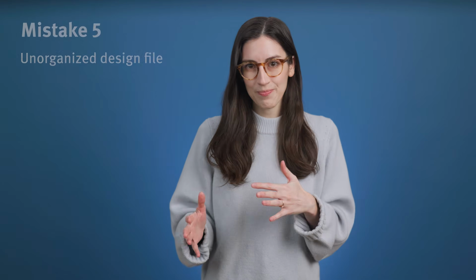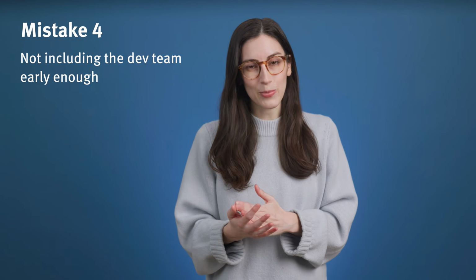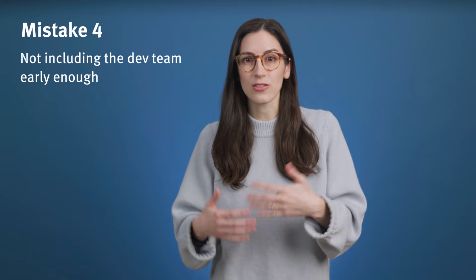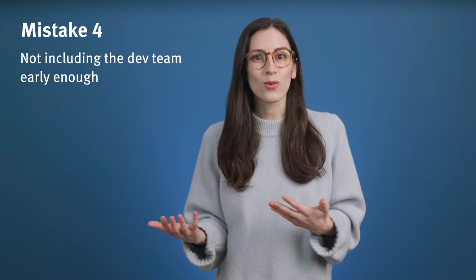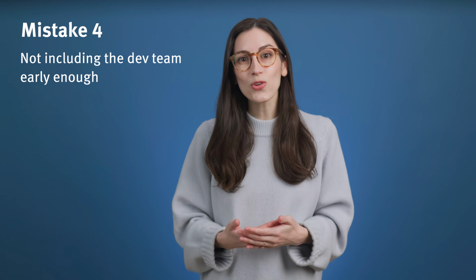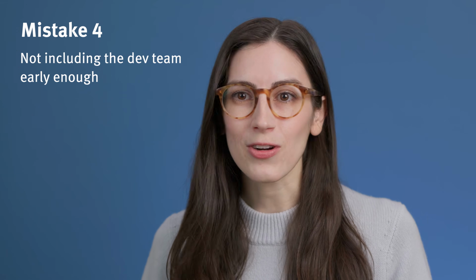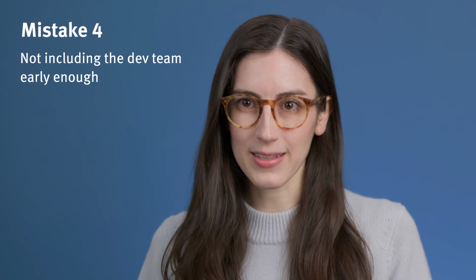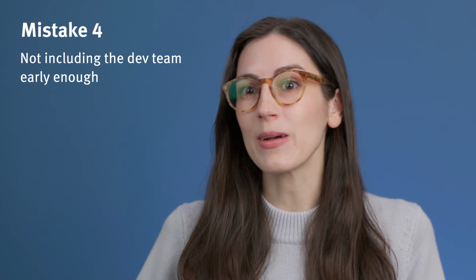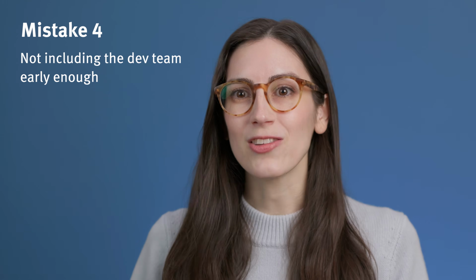The number 4 common mistake is not including dev early in the design process. I get it when you're not ready to have developers comment on your work because there's still a lot you need to design out in order for them to understand it. But getting buy-in from your team early is really important and helpful. They won't come in and say something that you've been working on for a very long time is not possible because of X, Y, and Z reasons. Or they might have valuable edge cases or error messages that you didn't even think about. Include dev in conversations as you're designing.